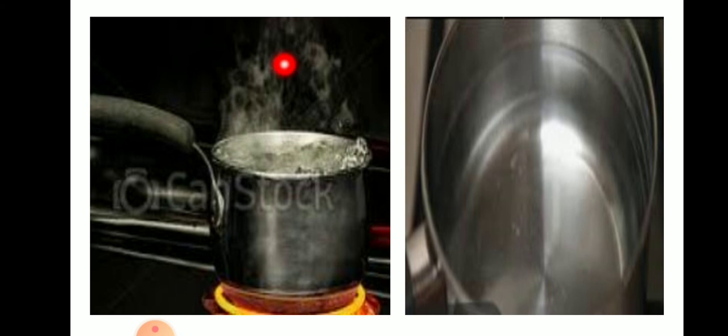Then what is meant by condensation children? This is the process of gas converting into liquid state on cooling. If you see that this is a liquid form, right? On heating it forms into gaseous state. This is then cooled later, right? Then it can form water again. The gaseous state on cooling can form into water again. This process is called condensation children.